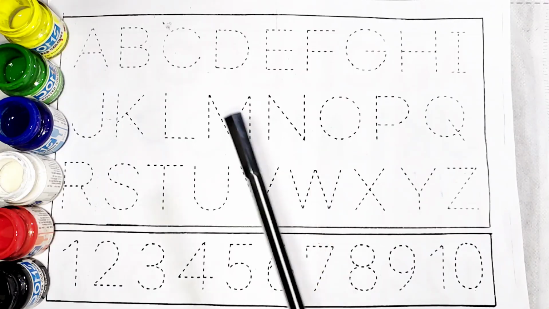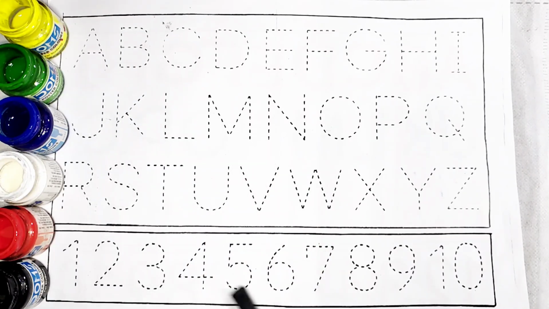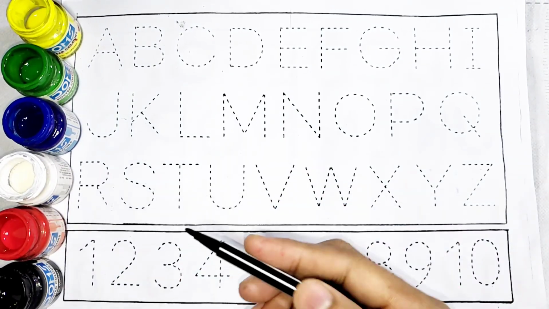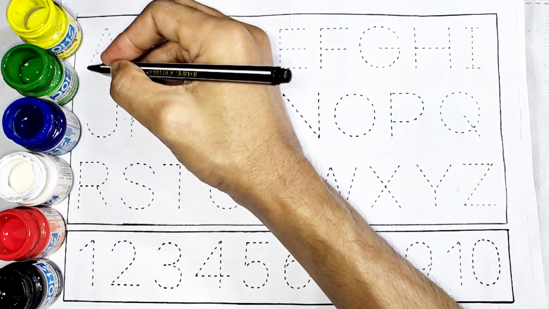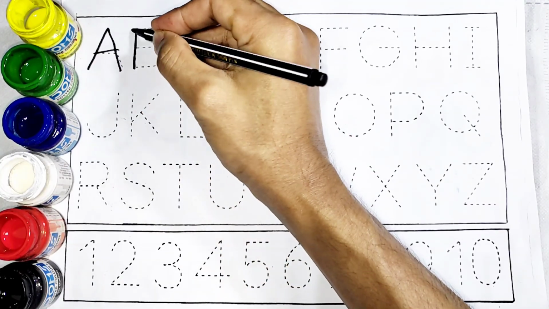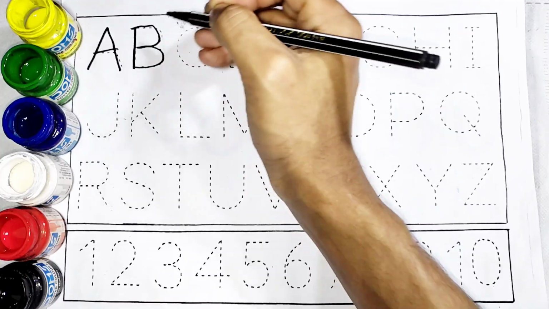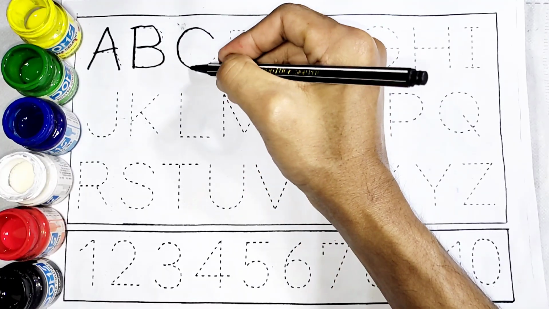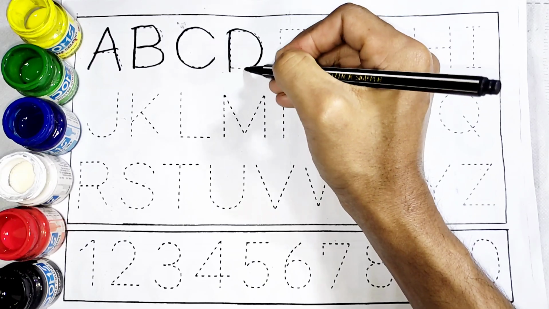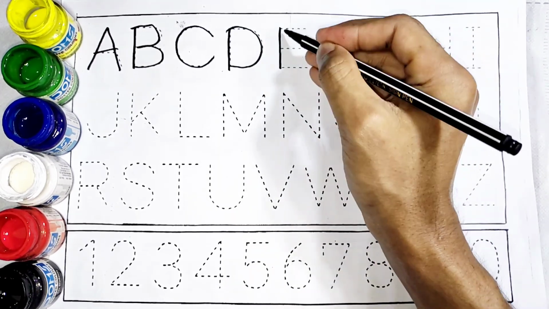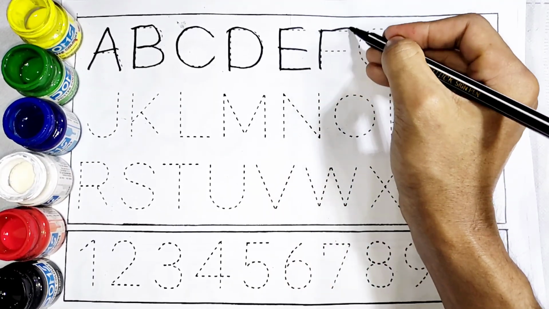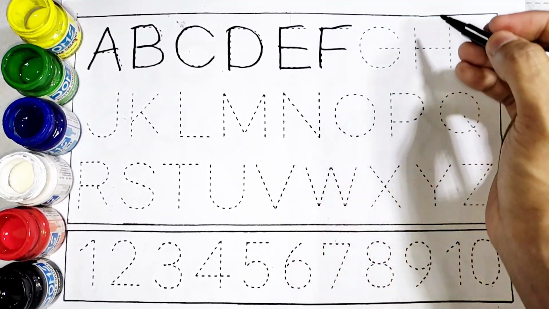Kids, today we draw alphabets A to Z and numbers. First we draw alphabets A. The next one is B. B. C. D. F for fish.